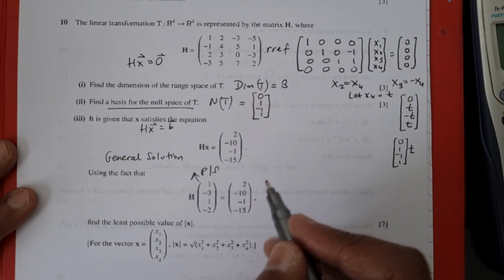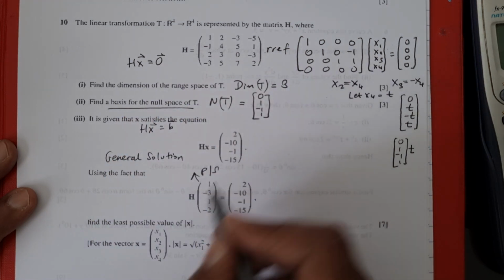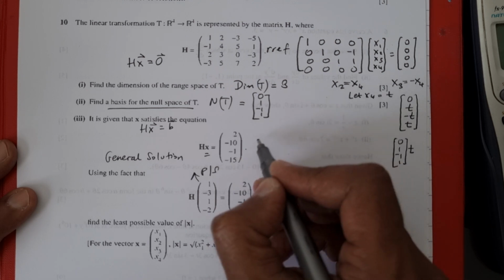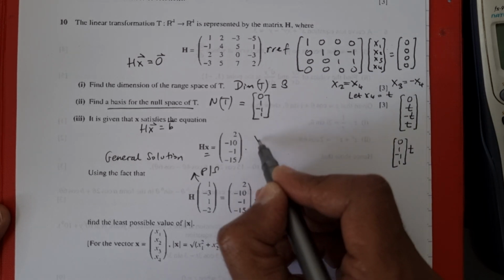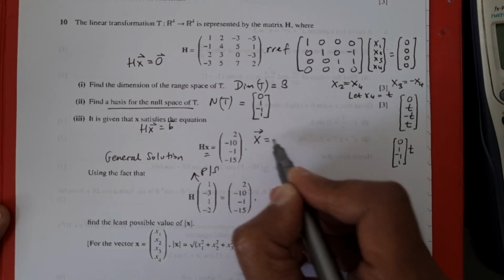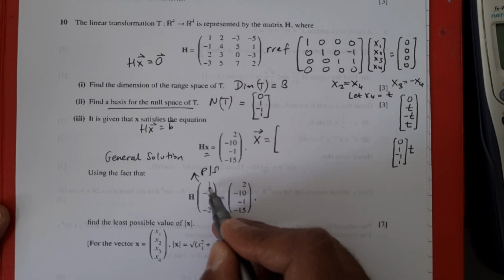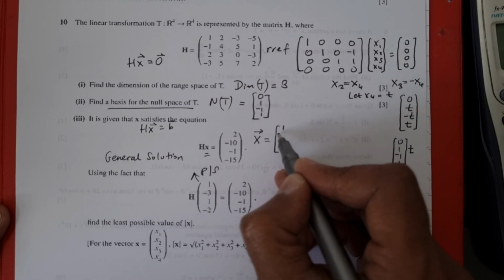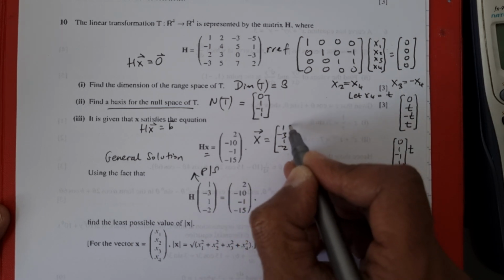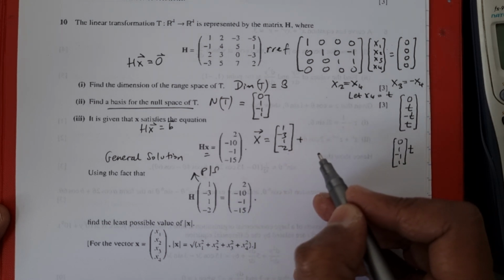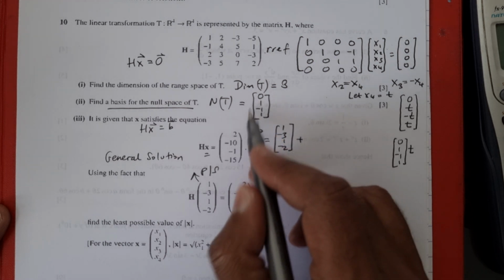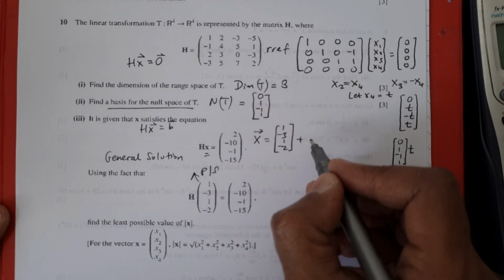So what I'm going to do is call this x here. I'm going to say x is equal to the particular solution, which is basically 1, minus 3, 1, minus 2, plus the general solution. The general solution will be the vector vt.